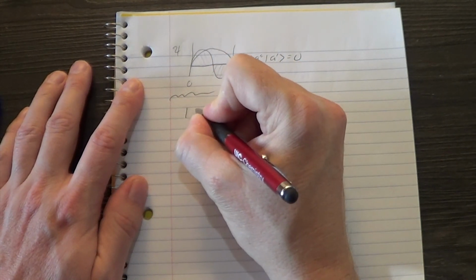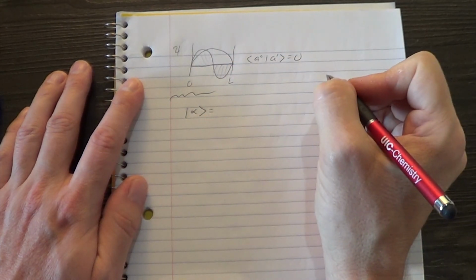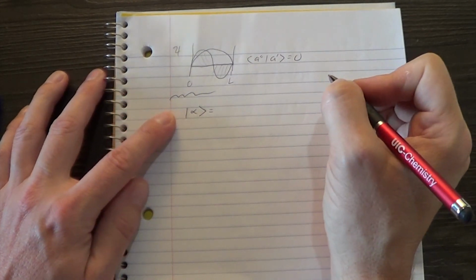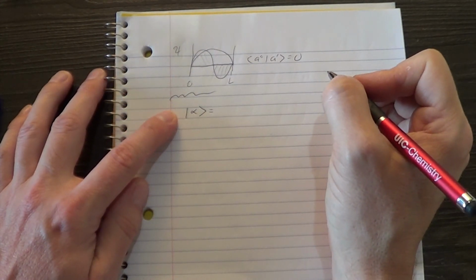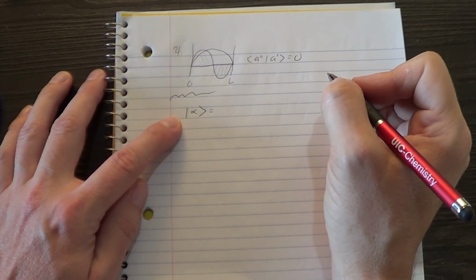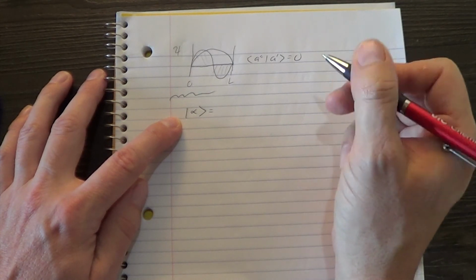Let's learn how to write things in terms of a basis function. So something you've heard me say a zillion times, I'm going to say it again. You can span Hilbert space with a complete set of eigenstates.